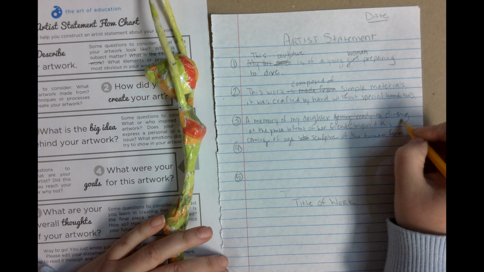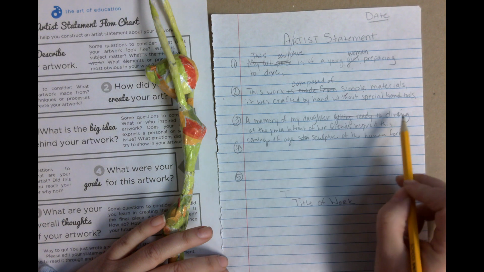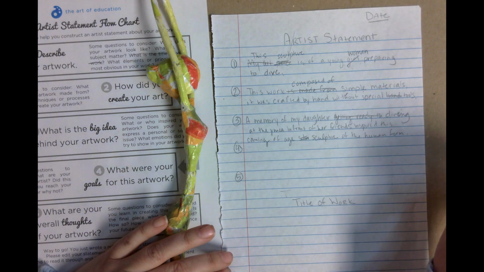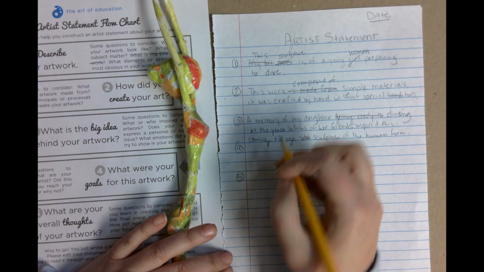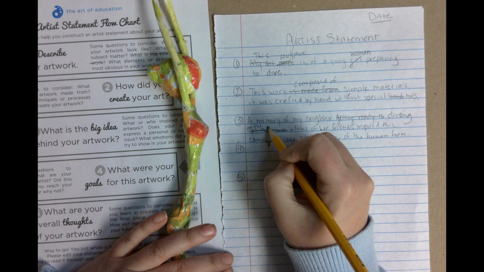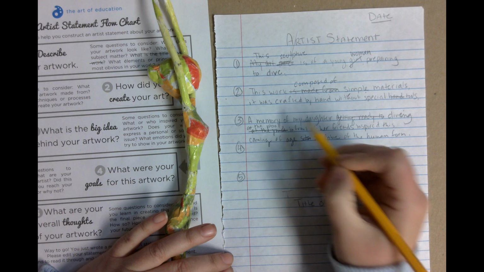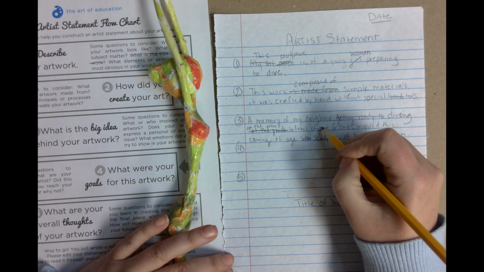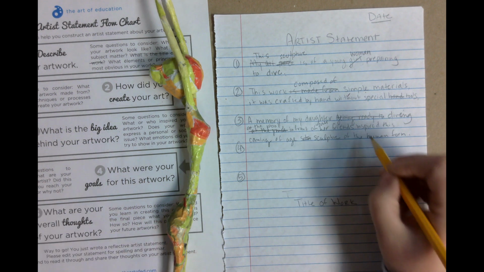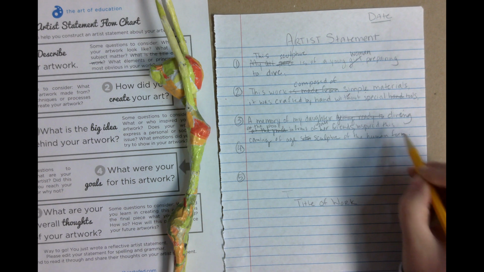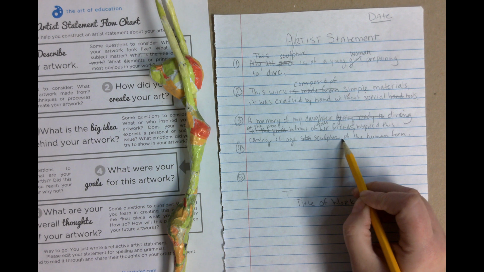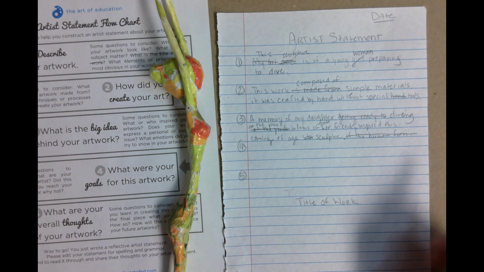Diving. Better. A memory of my daughter diving at, oh, I forgot to say the pool. Okay, not at the YMCA. At the pool, in front of, we'll make it a little bit more jazzy, all her friends, inspired this coming of age sculpture. I don't think I need to say of the human form. I'll just go ahead and knock it out.